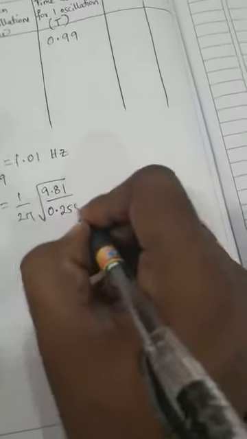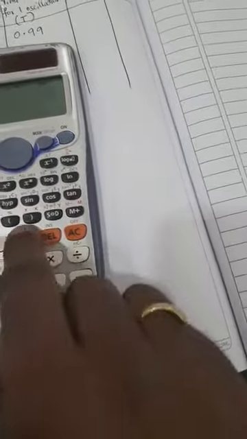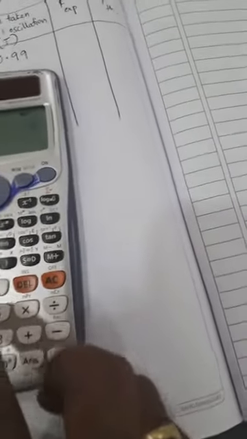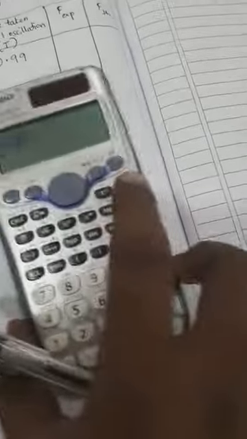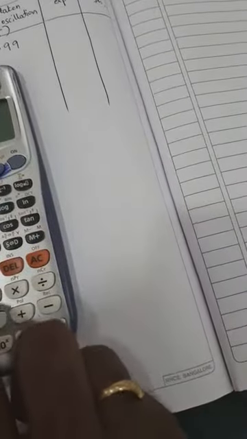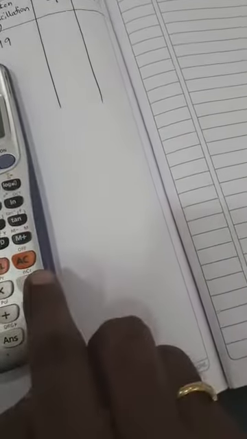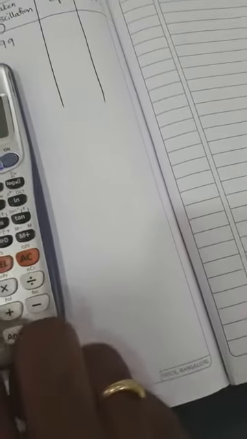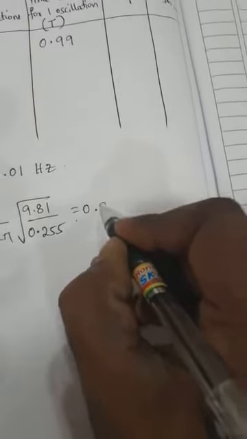Whereas the theoretical frequency is 1 by 2 pi square root of 9.81 divided by the effective length, which for the first trial is 0.255. If we calculate this, the square root of 9.81 divided by 0.255, divided by 2 pi, this is 0.987.